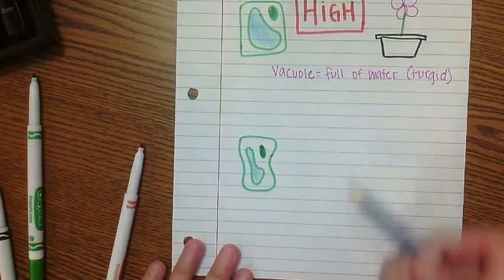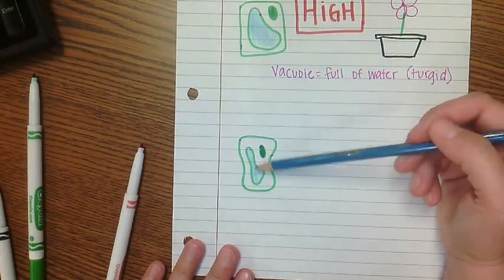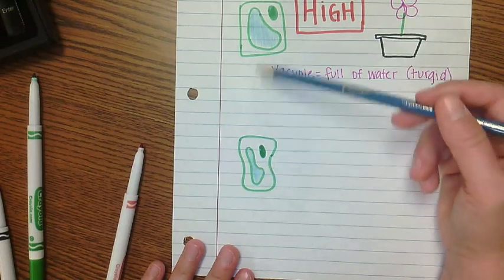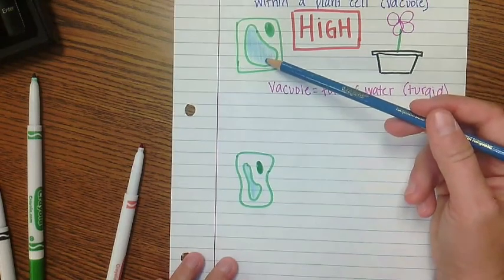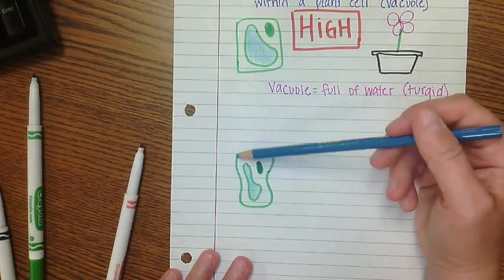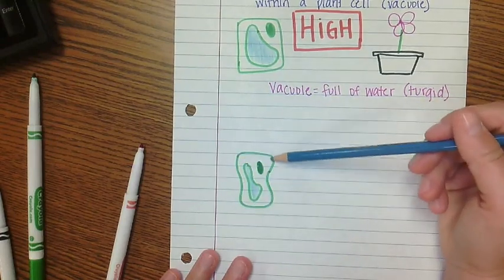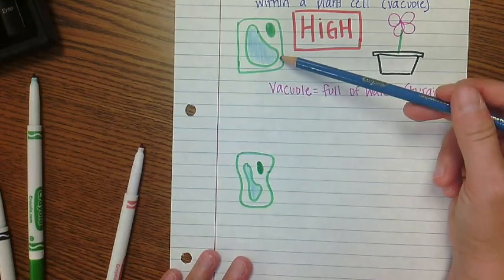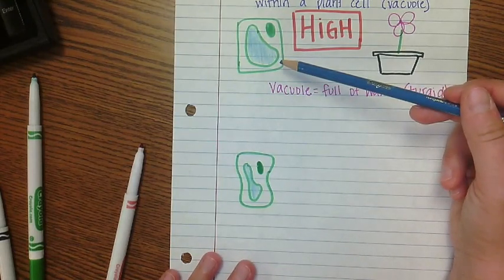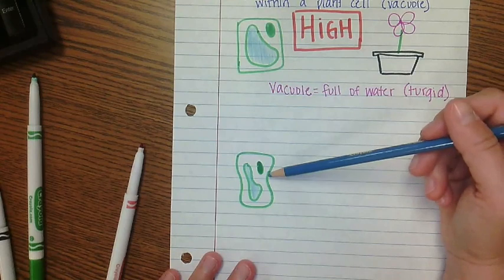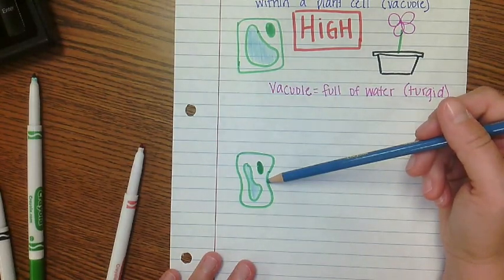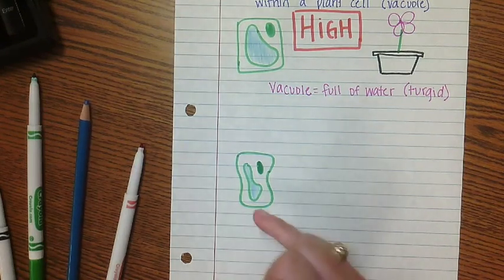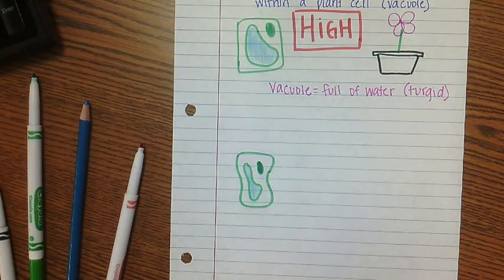And if you notice, the vacuole of this plant cell does not look like the vacuole of the plant cell up top. The cell wall of this plant cell does not look like this one. The one on the top of the page looks firm and upright. And this one looks like it's kind of caving in. That's because there's not enough water in our vacuole.